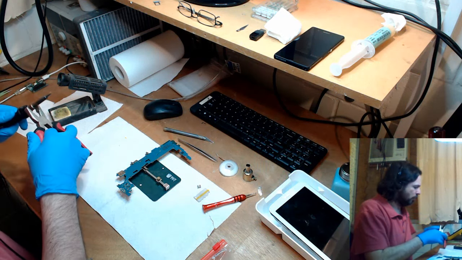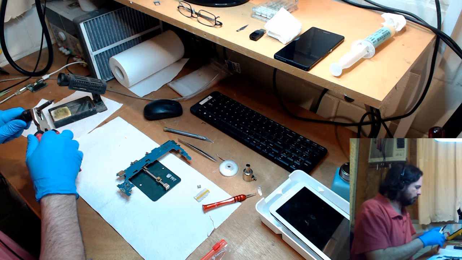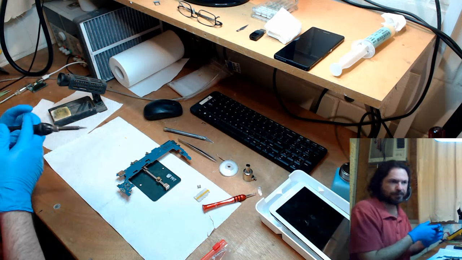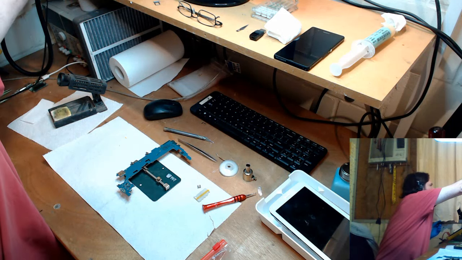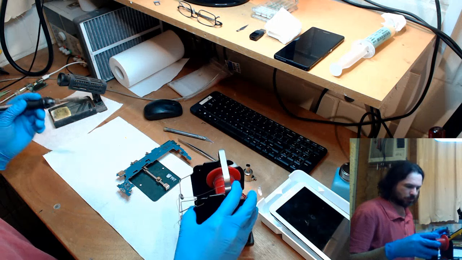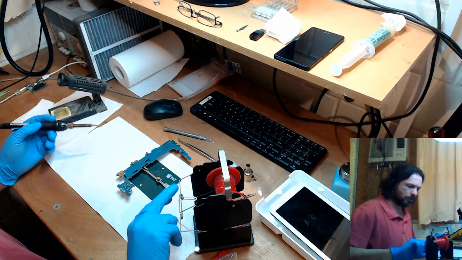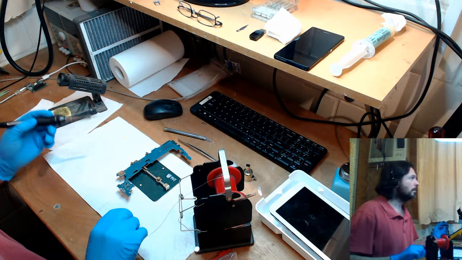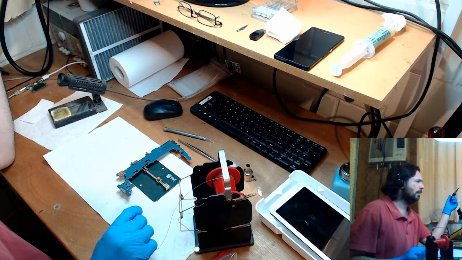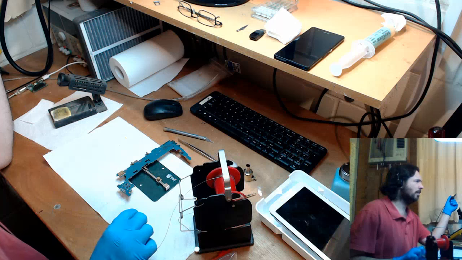I do prefer the brass wire cleaners, but I don't have one for this soldering iron at the moment. Alright. HD 2510 ESD Steinel ESD safe heat gun a lot.